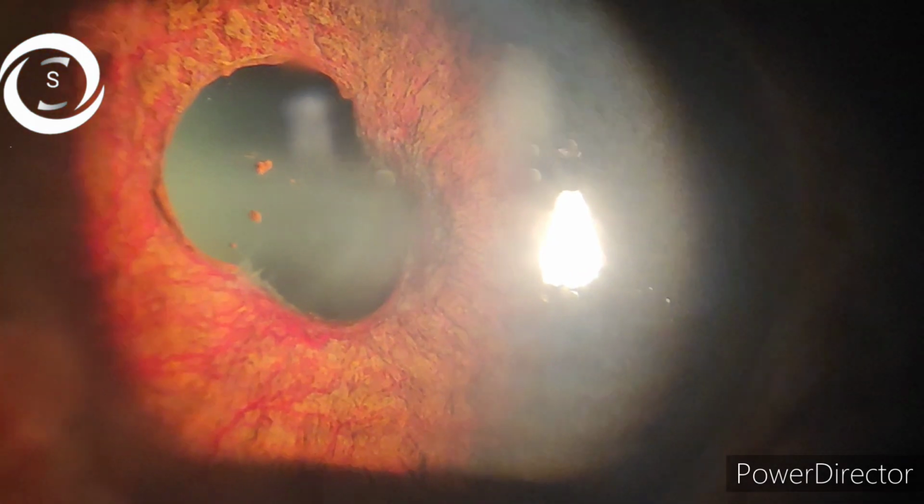Topical steroids and atropine cycloplegics are also added to the treatment, and this neovascular glaucoma is one of the angle closure glaucomas in which atropine is given as a treatment. Otherwise atropine is contraindicated in routine angle closure glaucoma.